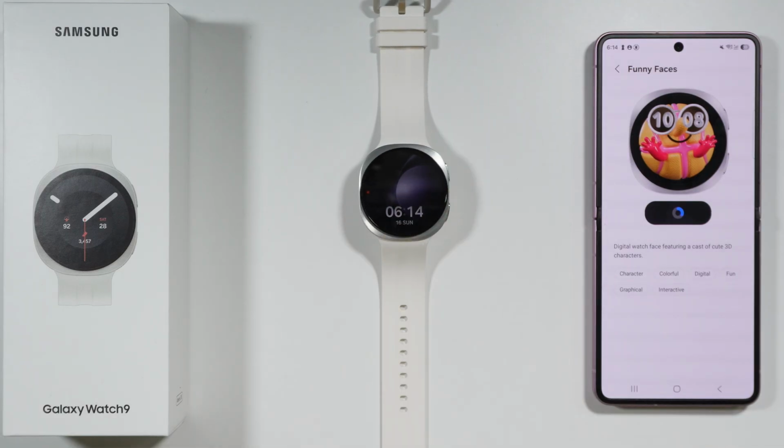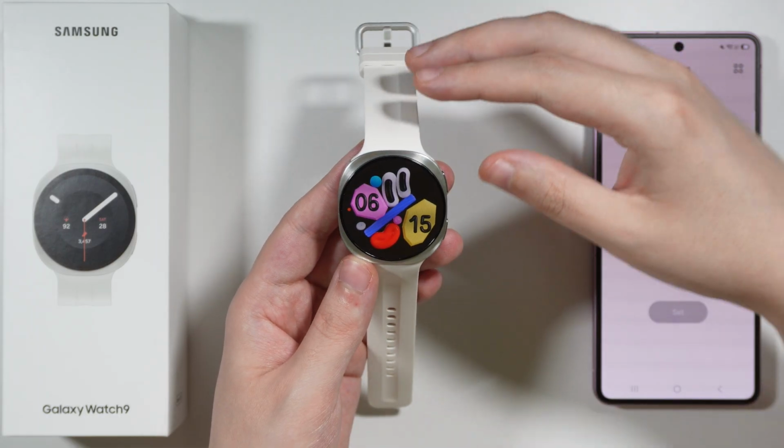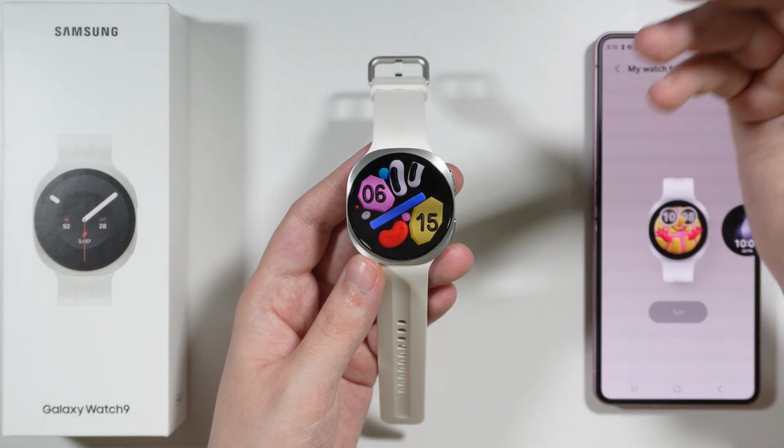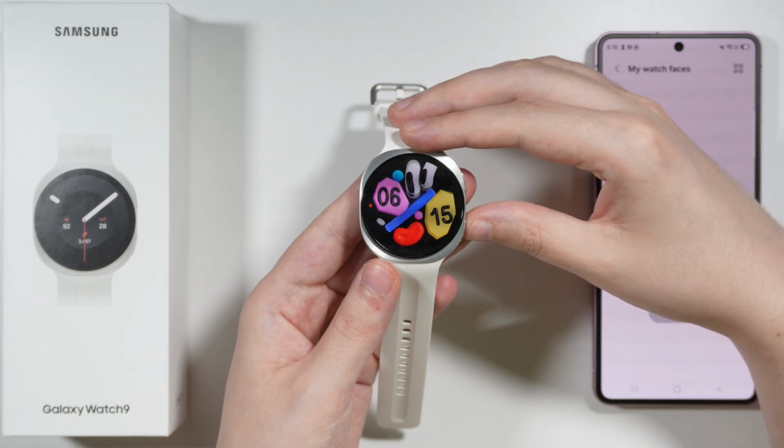I believe it might actually be related to AOD, so if you do use AOD on your watch, then maybe it is animated, but too bad it is not animated when we actually use our watch. And there we go, we have this one as well, and it actually changes all the time, so I guess you can say that this is animated.